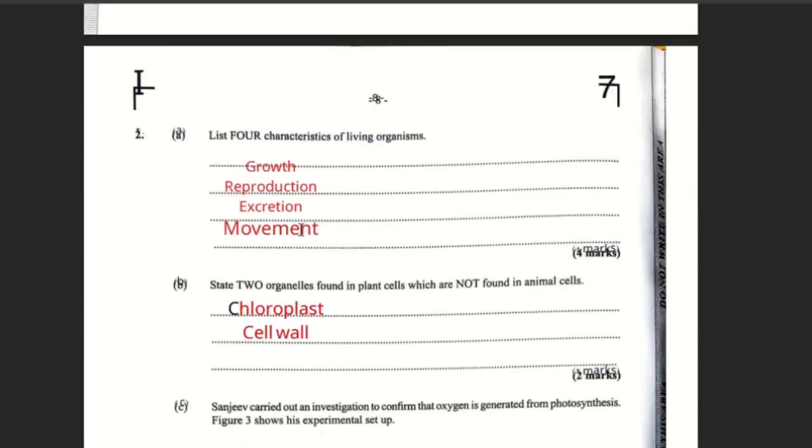And then number 2A. It says list 4 characteristics of living organisms. This right here is a very easy question, right? The 4 that I picked can be growth, reproduction, excretion, and movement. But basically, we know that there are 7 characteristics of living organisms: growth, reproduction, irritability/sensitivity, movement, excretion, and also nutrition and respiration. So if you pick any of the 7, it would be correct.